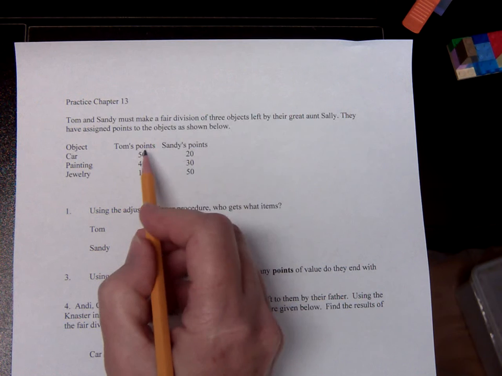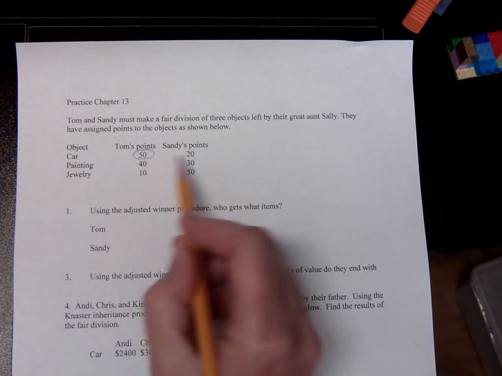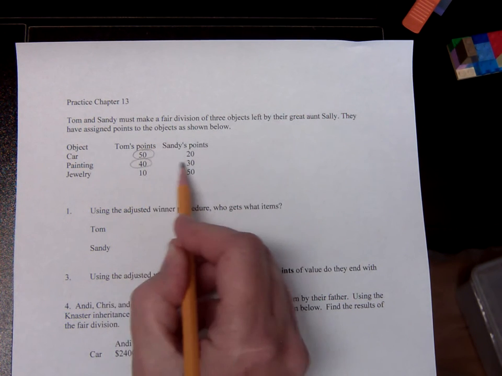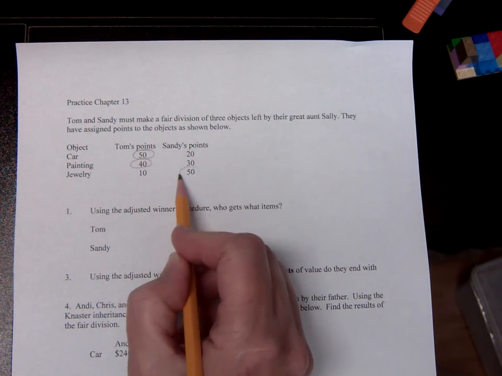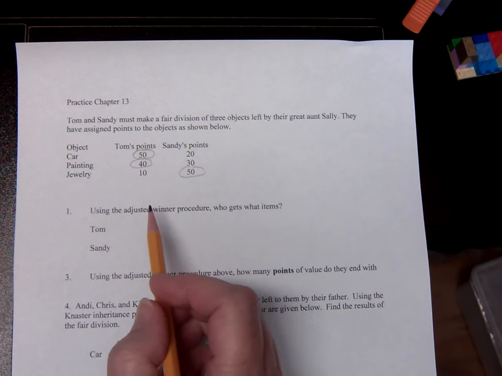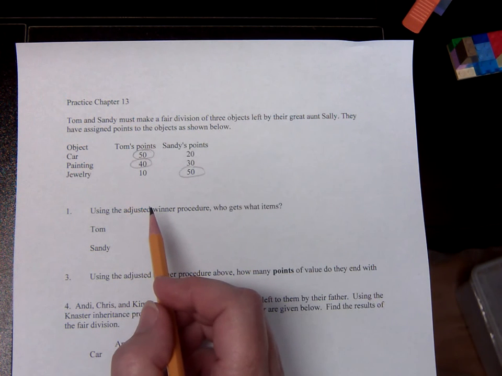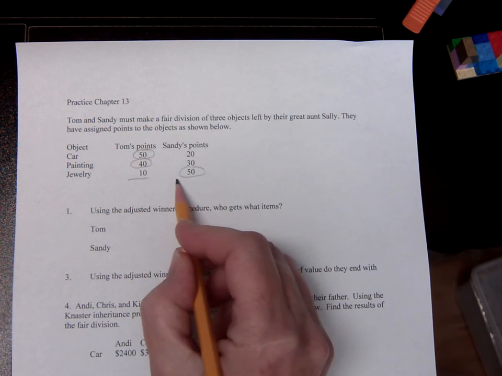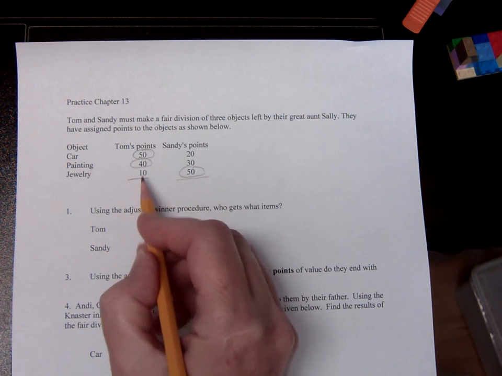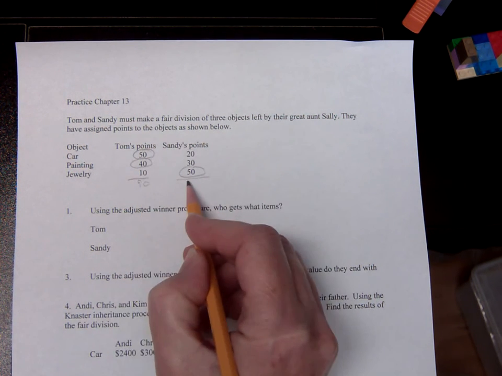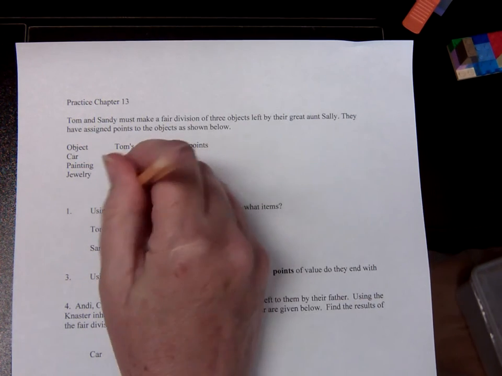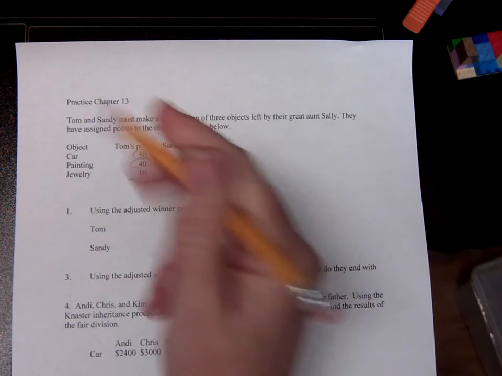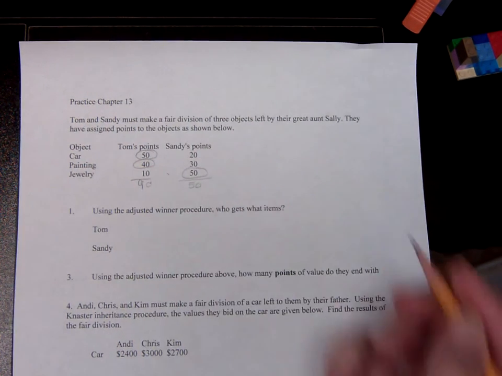The next thing that we do is go through and we temporarily assign the highest total to each person for each item. Now again, it's a temporary assignment because the next thing is we're going to add up those points that they were awarded and see if they're equal. And obviously here 90 is not equal to 50, so that's just not going to work.